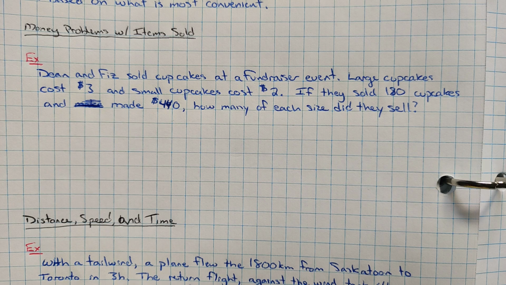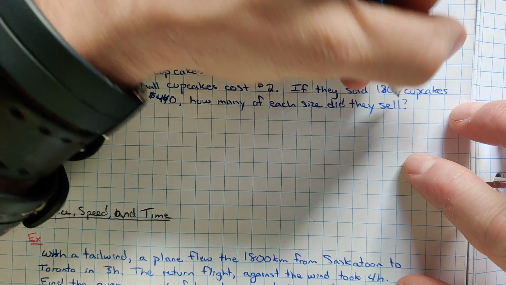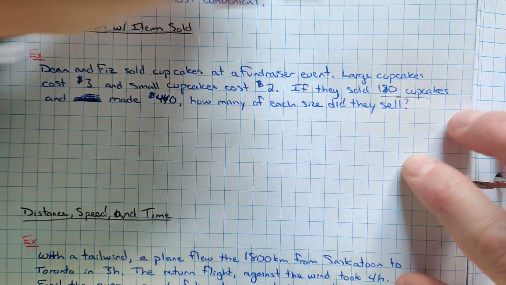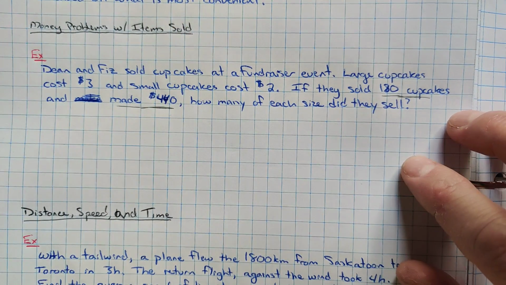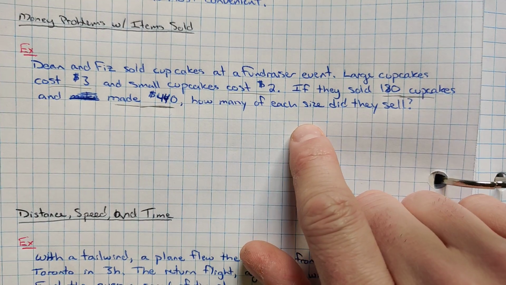In this question, we've got Dean and Fitz selling cupcakes for a fundraiser. They're selling large cupcakes at $3 each and small cupcakes for $2 each. In this case, they sold 180 cupcakes and made $440. We want to know how many they sold of each one. So again, we need to model this with some algebraic equations. We have the 180 cupcakes that we sold, the $440 that we made, and then we know the cost of the cupcakes. We don't know how many.